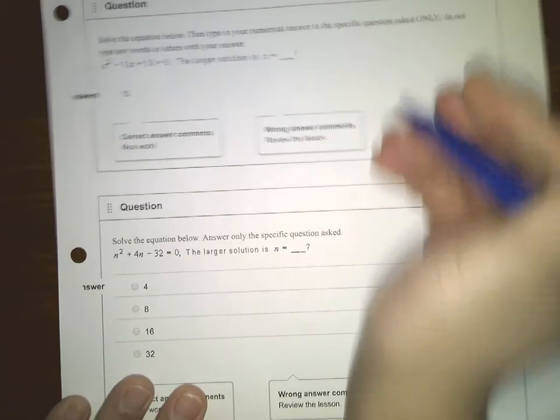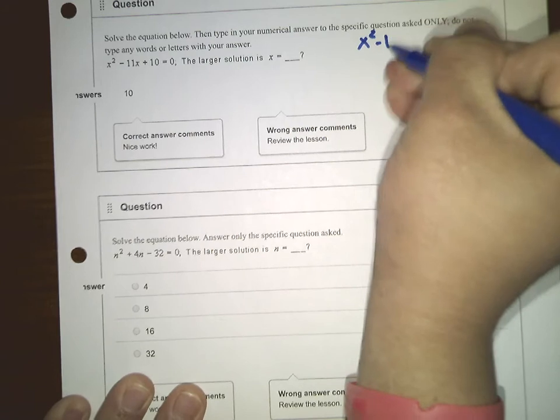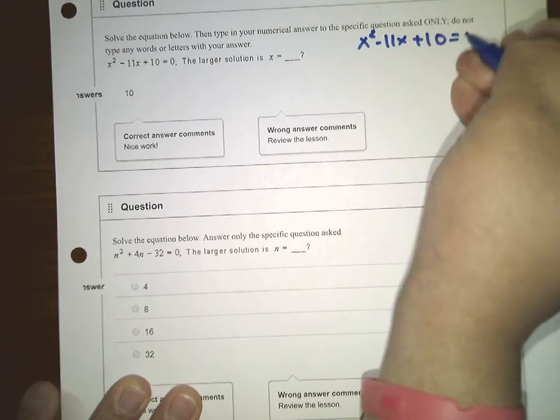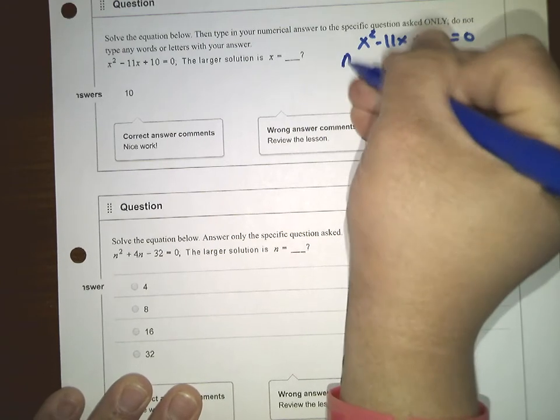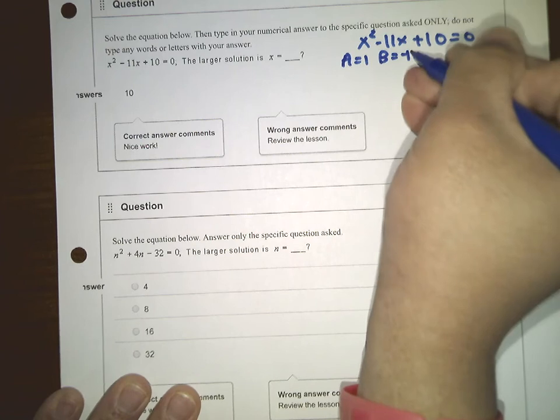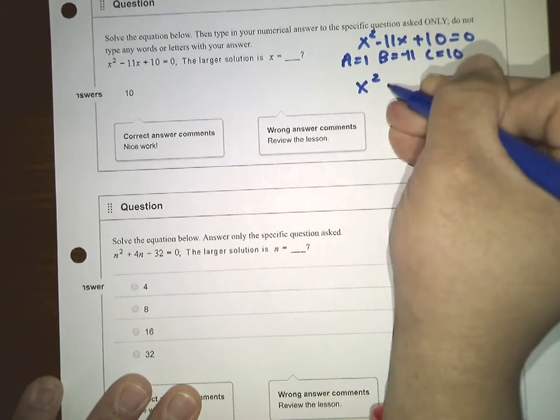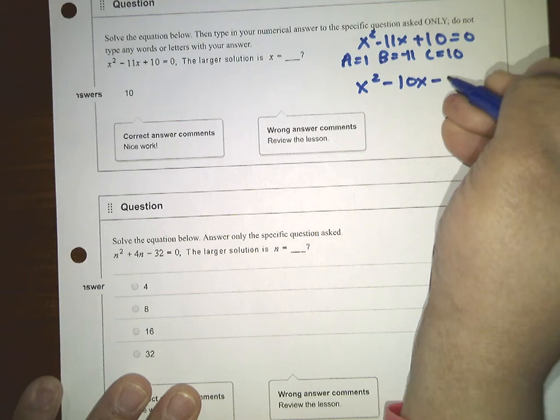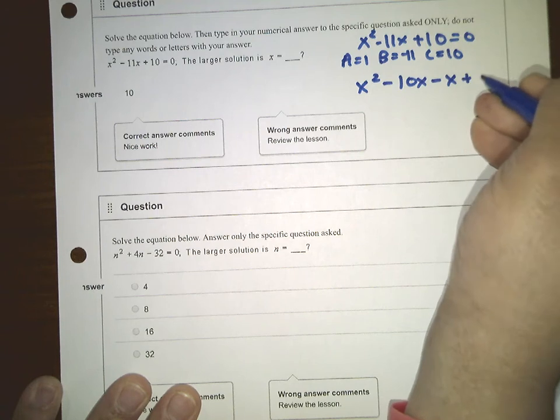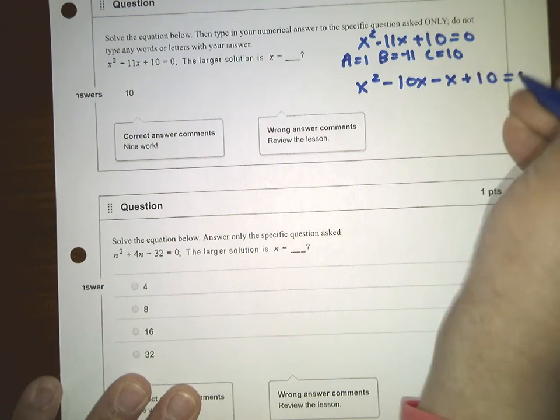So let's try another one. X squared minus 11x plus 10 is equal to 0. So we need to factor this one. A is 1, B is negative 11, C is 10. So factor this: x squared minus 10x minus x plus 10 equals 0.